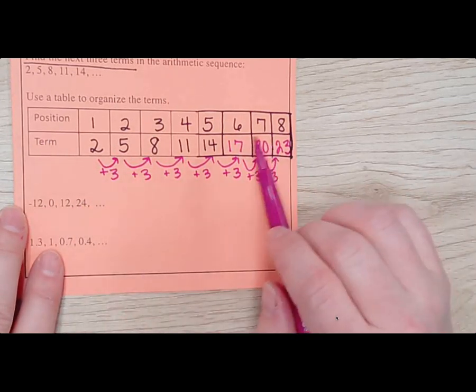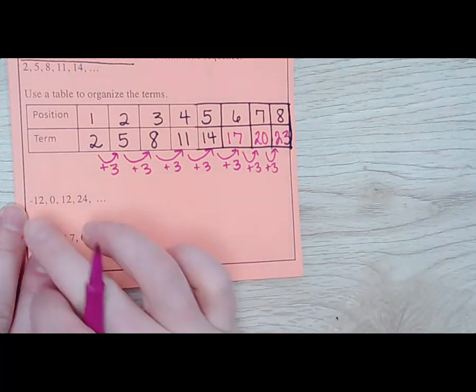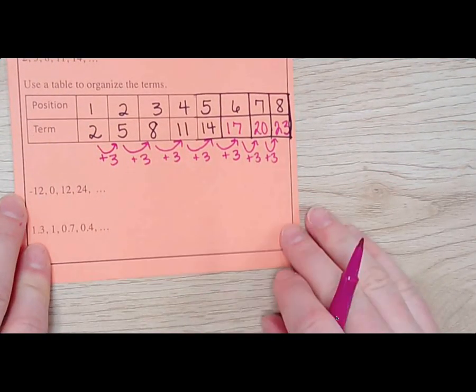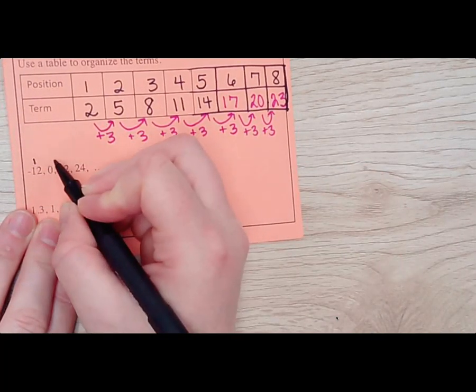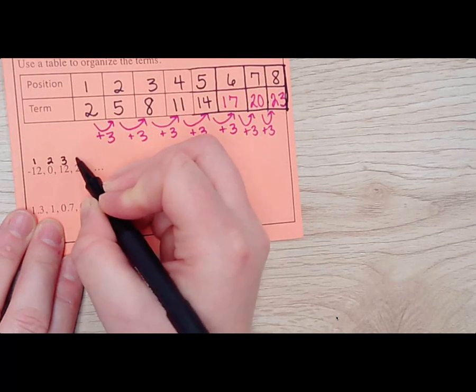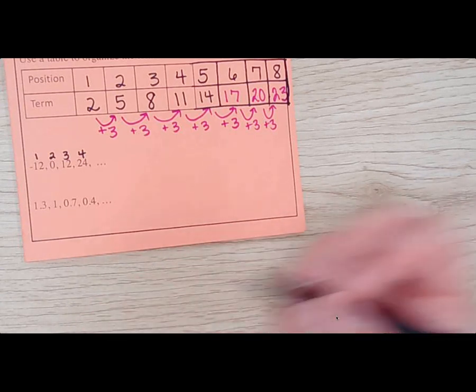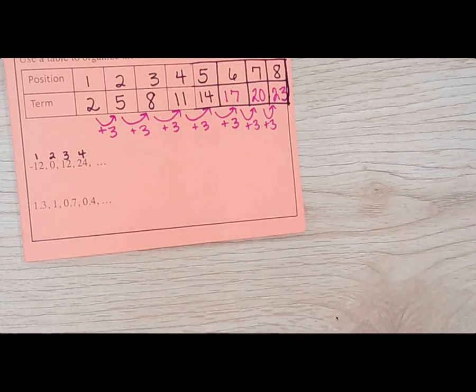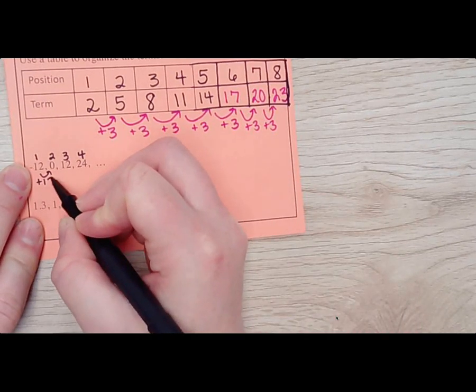So I like the table because it kind of helps us organize. But you don't have to always write the table. So let's look at the next sequence, negative 12, 0, 12, 24. So that means this is my first term, second term, third term, fourth term. So we are going to find what the pattern is and find the next three terms. Plus 12.